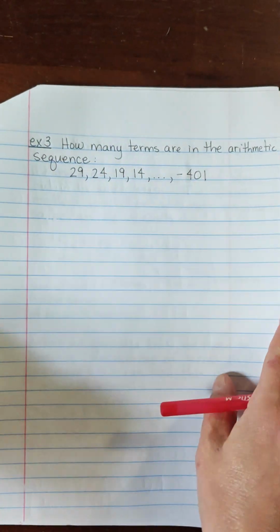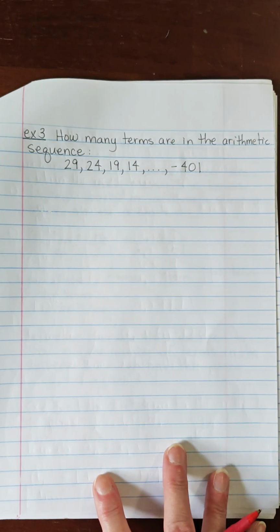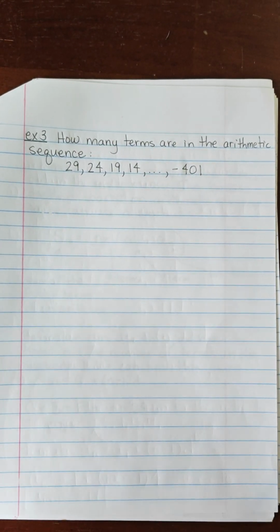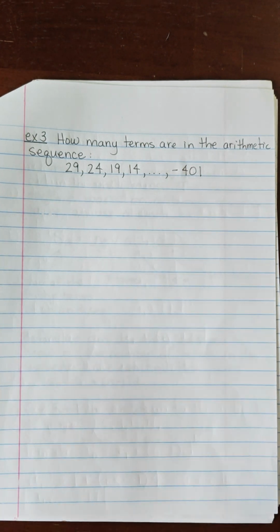Let's use this formula that we just used, but let's use it a slightly different way. Sorry, I just bumped the tripod, so if it got a little wobbly there for a second, that was me.